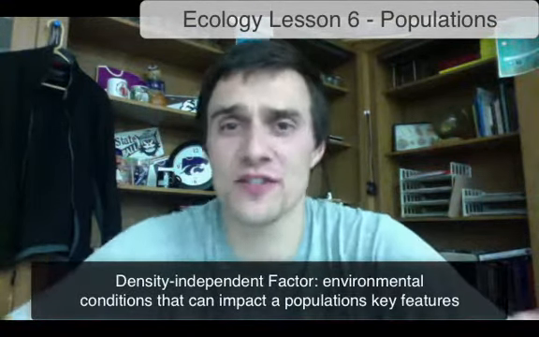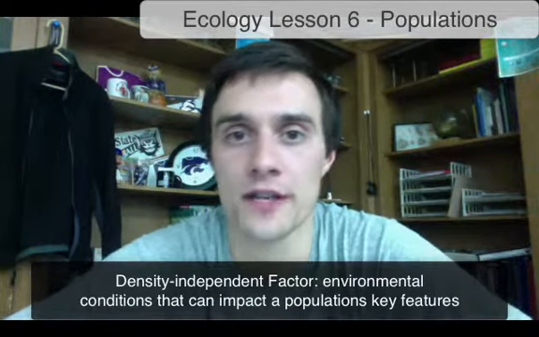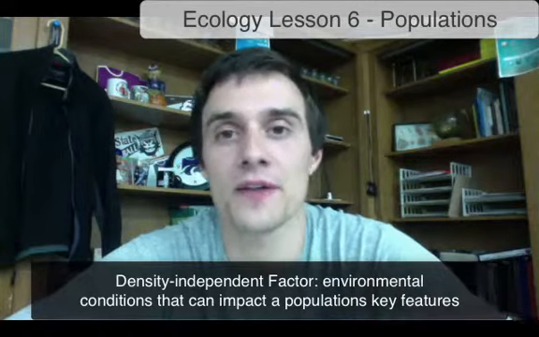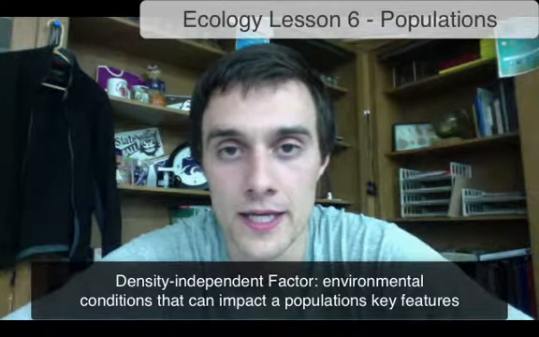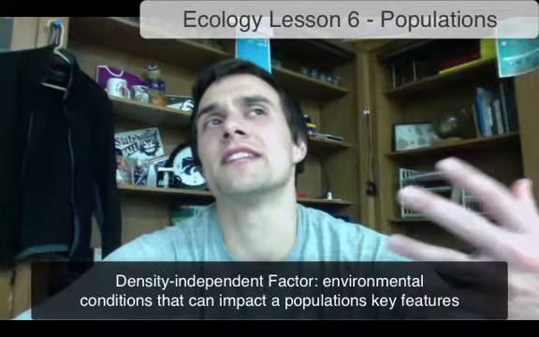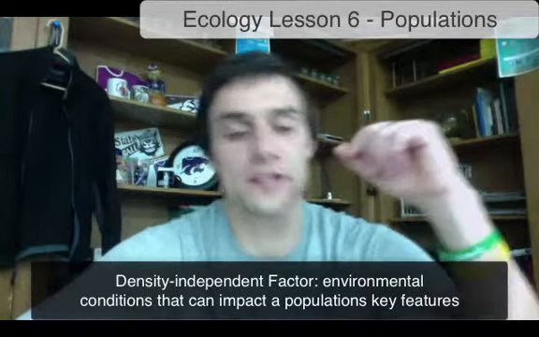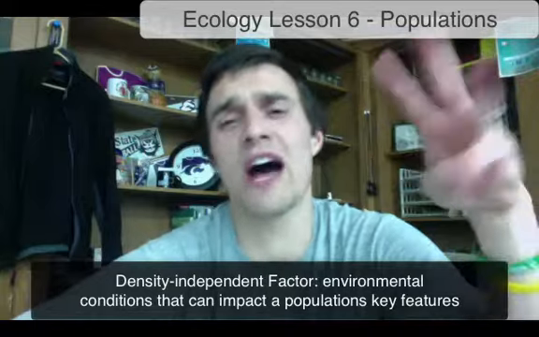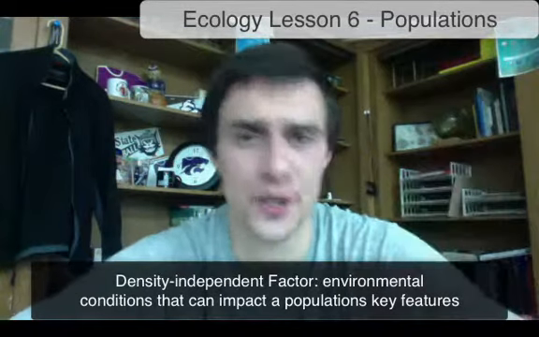The other type of factor that we look at is a density-independent factor, which means it doesn't matter how dense or how congested or how sparse that population is in that certain area. This factor is going to have the same effect on it regardless. Okay? These are really known as environmental conditions. So things like a density-independent factor would be like a hurricane or a flood or a drought or a wildfire or a tornado.